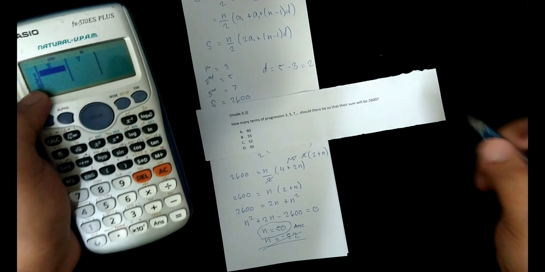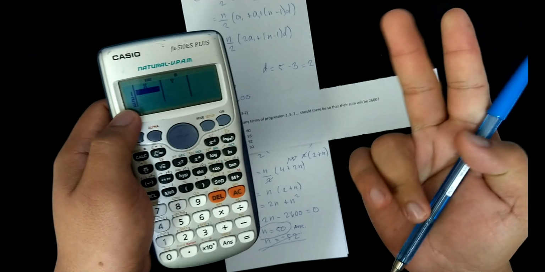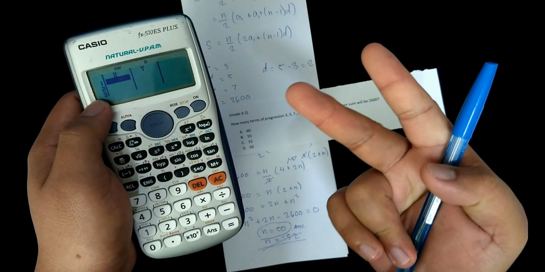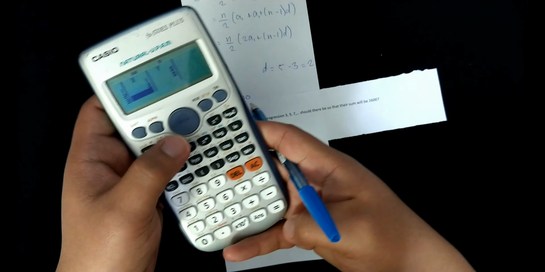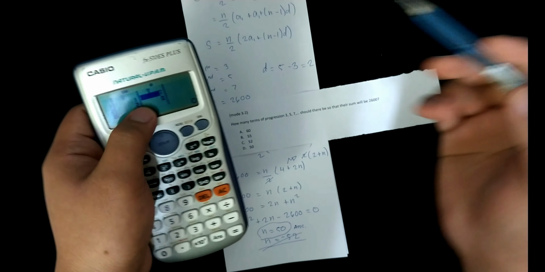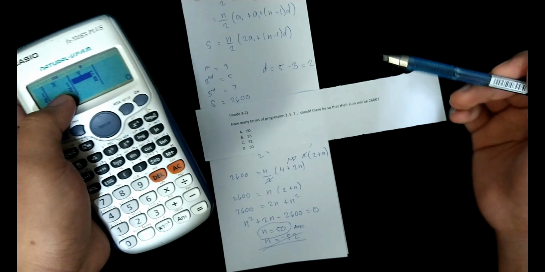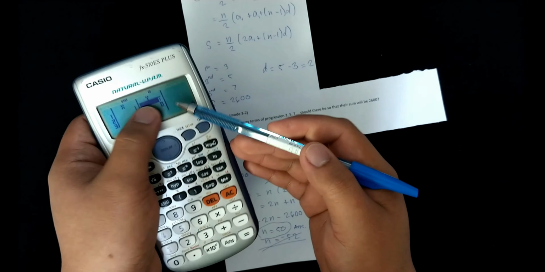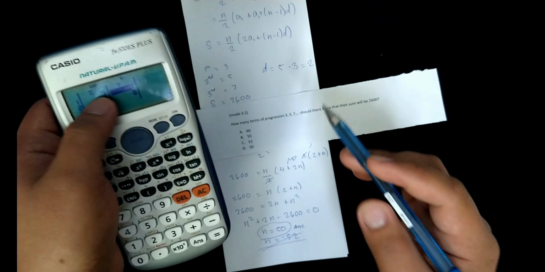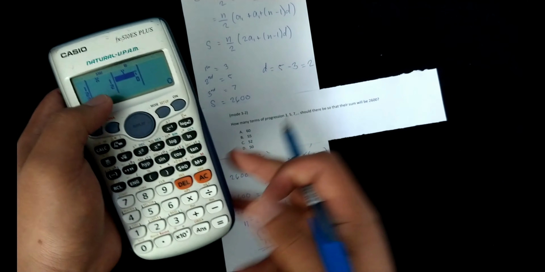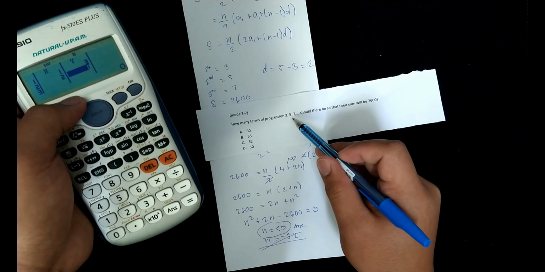For the x, the number of terms, we will just input at least 2 for the number of terms, so first term and the second term. Then for the y, the corresponding number of the first term and the second term, or the corresponding number at the nth term. So for the first term, for this problem it is 3, and the second term is 5.